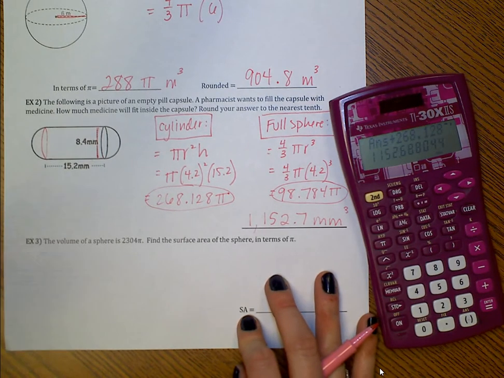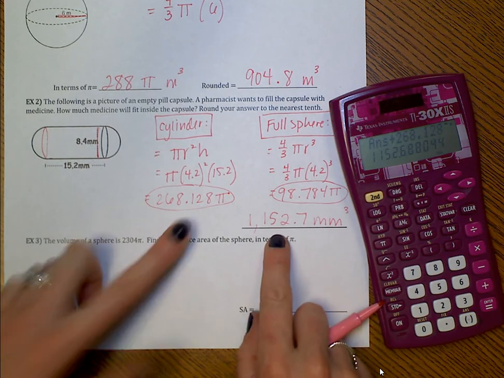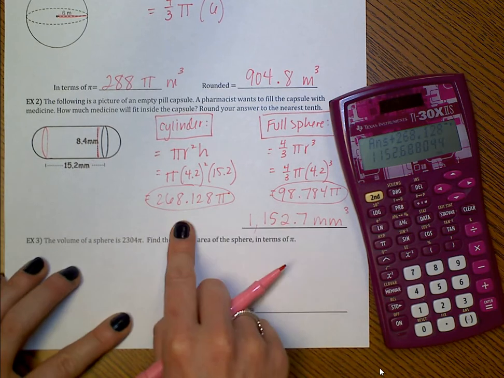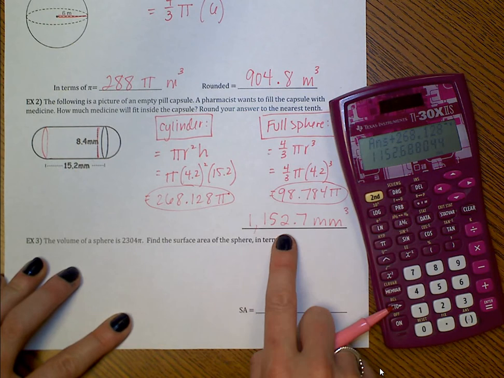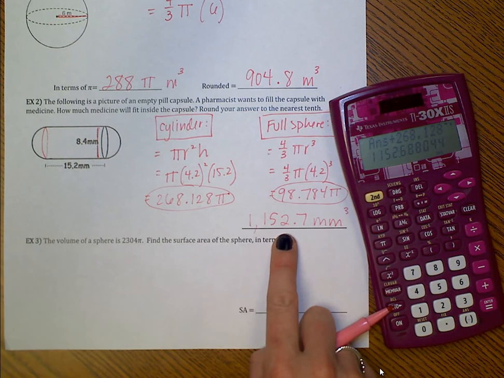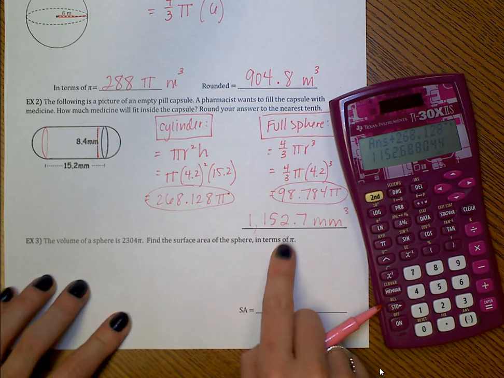And think about it, if you actually were working for this manufacturing company to figure out how much medicine to fill inside each capsule, you would want the perfect answer. If you round the cylinder and you round the sphere and then give me your answer, it's going to be further off from the actual amount of medicine that can fit. So try to be accurate when you can.